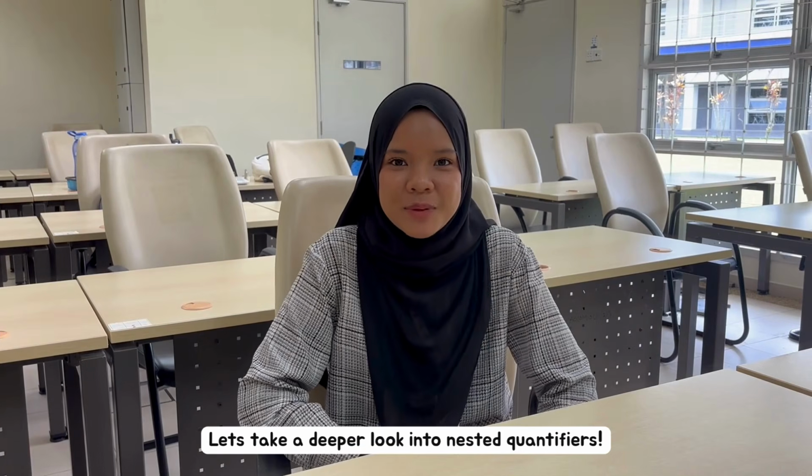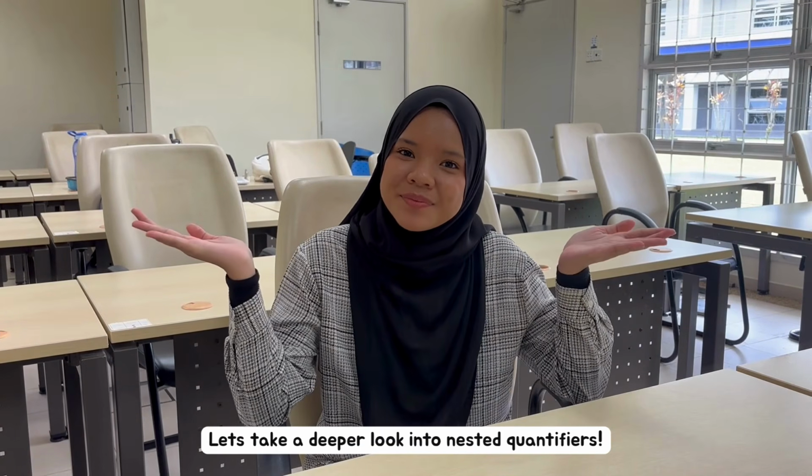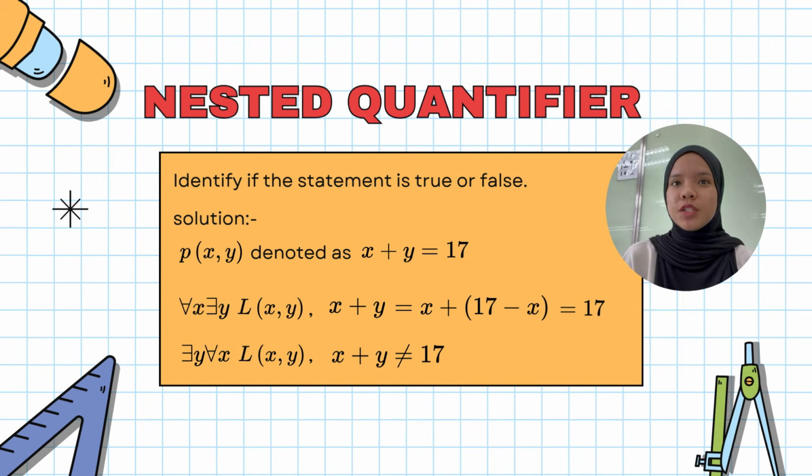Let's take a deeper look into nested quantifiers. Now, let's go to a question on nested quantifiers and identify if the statement is true or false. First, let P(x,y) denote x plus y equals 17, and the universe is the integers. The first statement says that for every integer x, there exists an integer y such that x plus y equals 17.